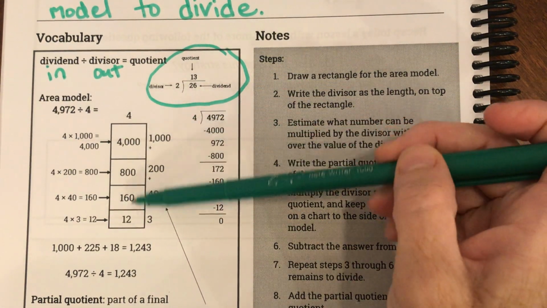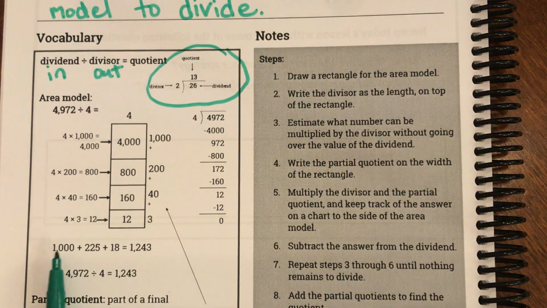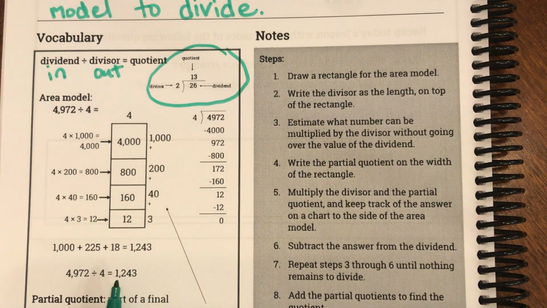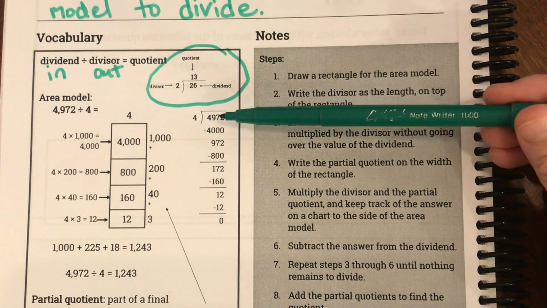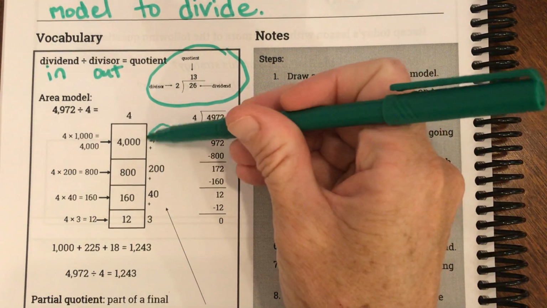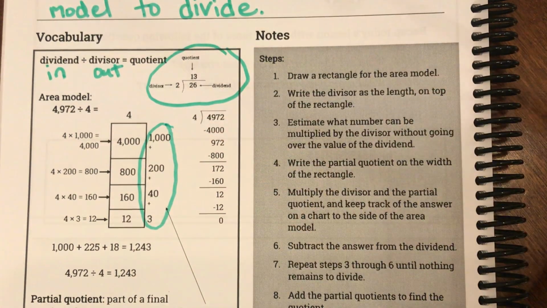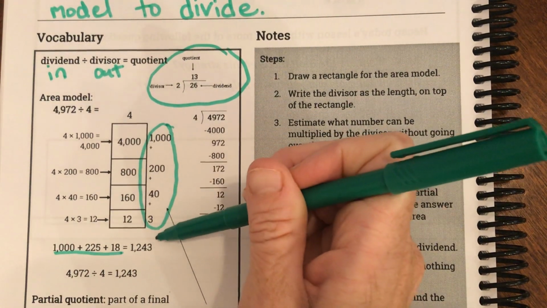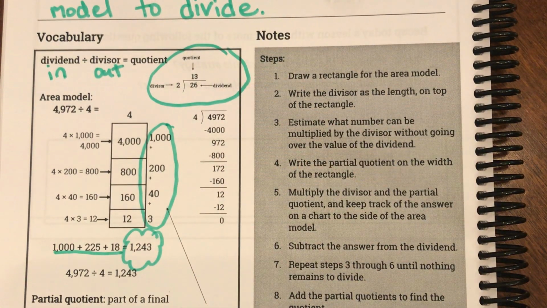Okay, here is the area model. Here is where they've added the partial quotients to get the quotient. Here it is using more of a standard form. And then here it talks about what a partial quotient is. A partial quotient is part of a final quotient that represents a partial value of the final quotient. As each value is added to the quotient, it becomes more precise. So these are our partial quotients on the side. Partial just means part of the quotient, so part of the answer. And then what you do is you add them up to get your actual quotient or answer.